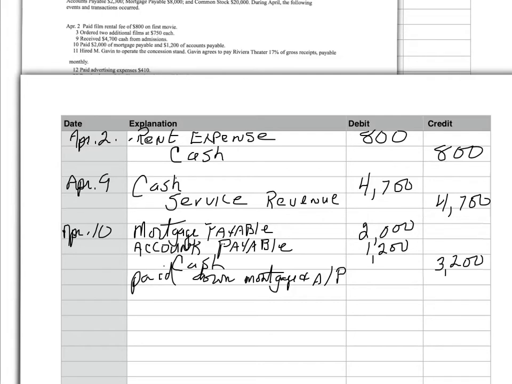But here again, like April 3rd, this is not a transaction. I just hired somebody. They haven't worked for me. I don't owe them any money. We just have an agreement. And in accounting, we only record business transactions. So this was not needed to be recorded. So we move on to April 12th. Paid advertising expenses $410.